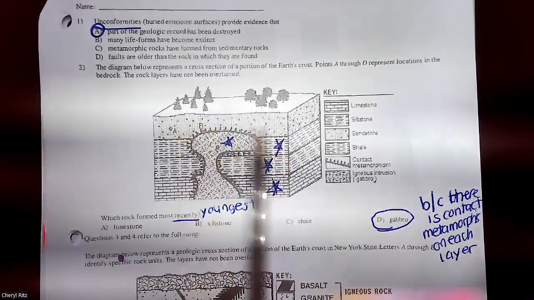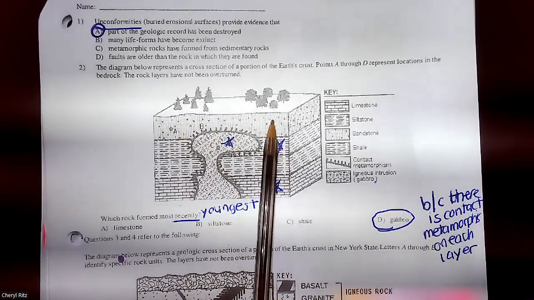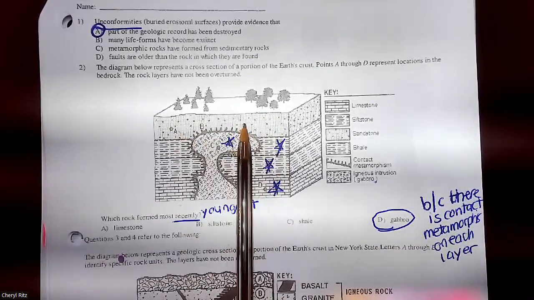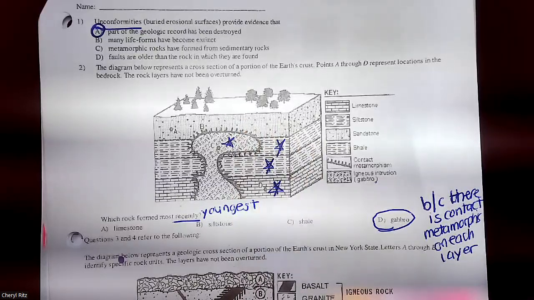So in fact, how about this? Is the gabbro younger or older than this layer of sandstone? It's, again, still younger because there's contact metamorphism on the sandstone. Right. So it has to be there to get that contact metamorphism to change.